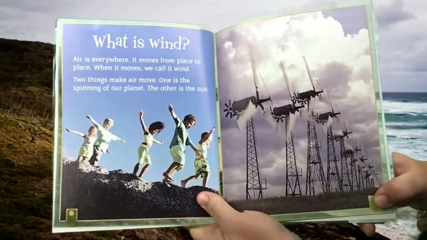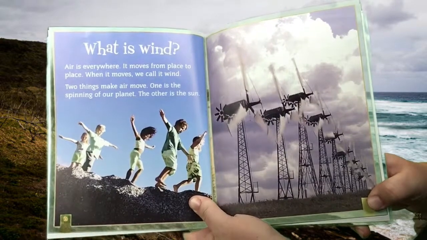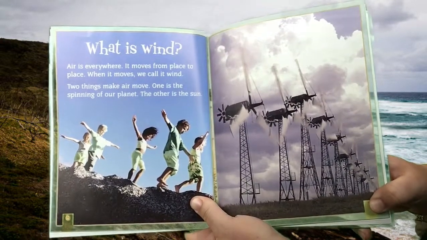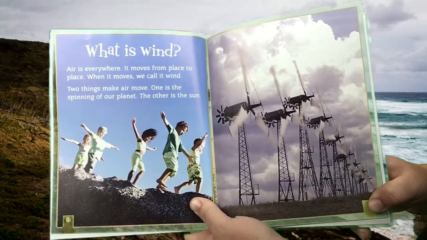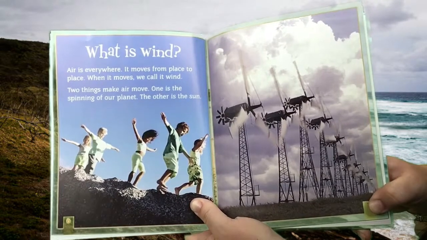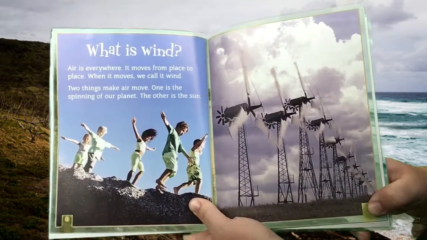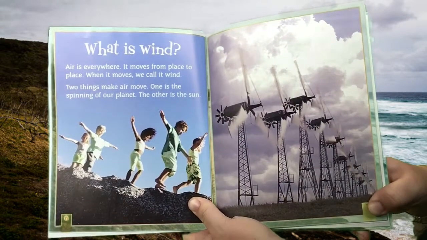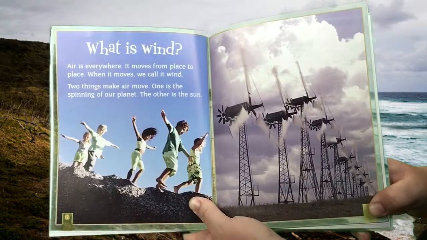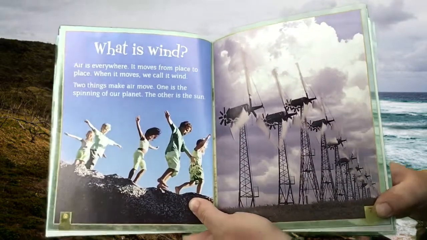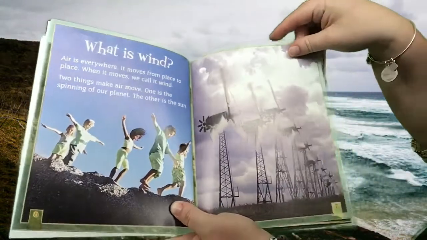What is wind? Air is everywhere. It moves from place to place. When it moves, we call it wind. 2 things make air move. One is the spinning of our planet. The other is the sun. Did you know that the 2 things that make air move are the sun and the fact that our planet spins? Our planet is always spinning.